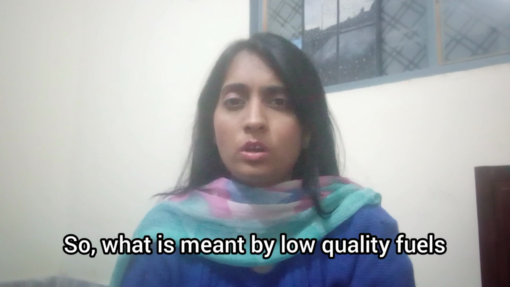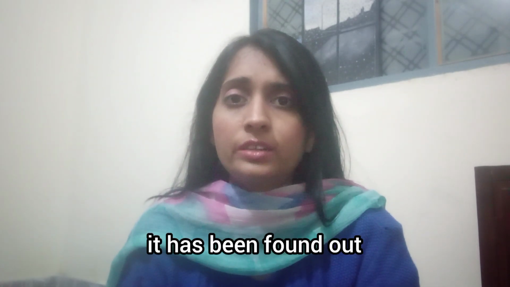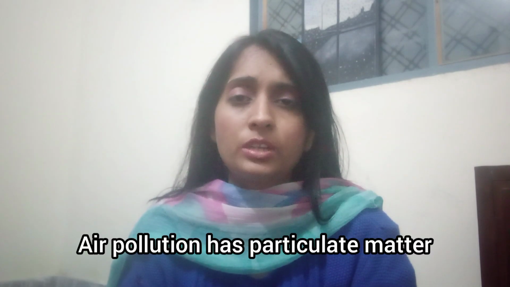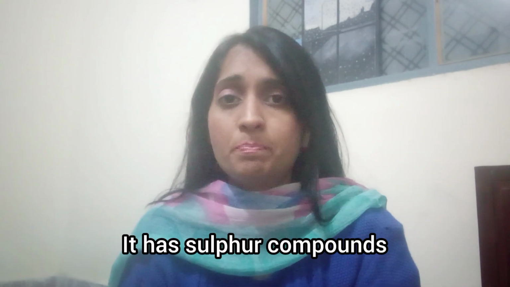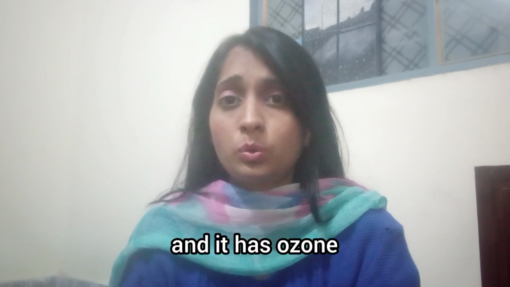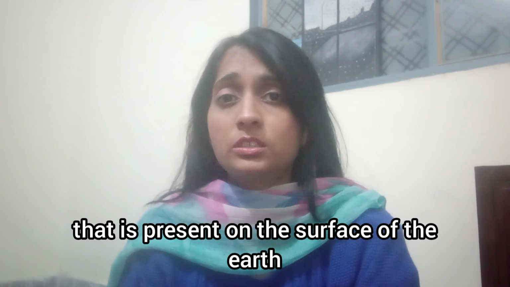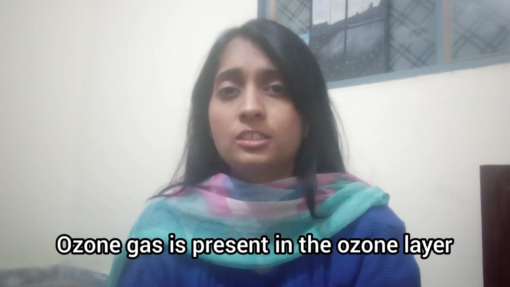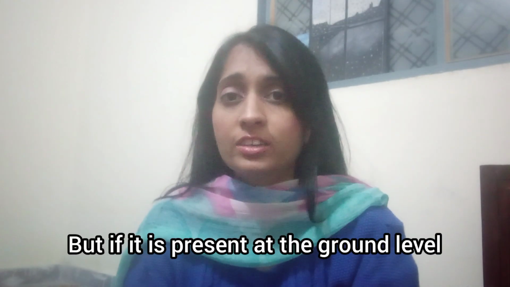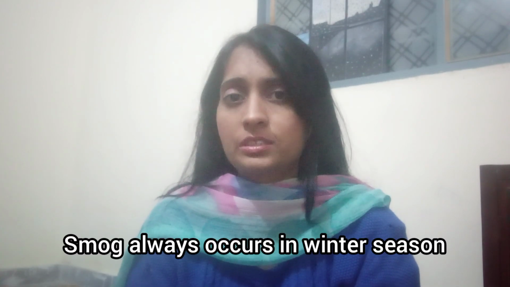So, what is meant by low-quality fuels? It has been found out that air pollution has different components. Air pollution has particulate matter, sulfur compounds, nitrogen compounds, and ozone that is present on the surface of the earth. Ozone gas is present in the ozone layer. It is very beneficial for the earth, but if it is present at ground level, it becomes toxic, very poisonous. Smog always occurs in the winter season.